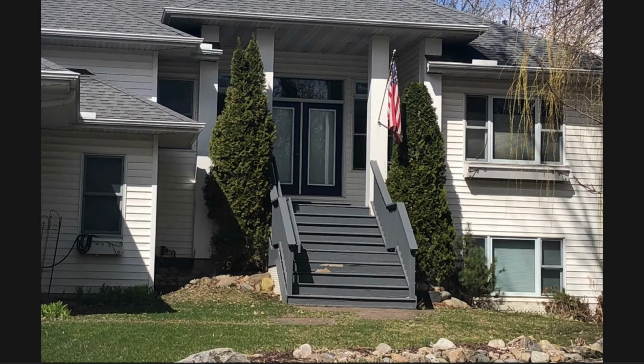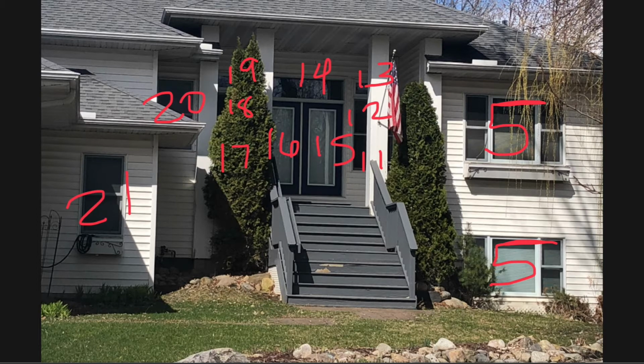And this neighbor has 5 right here and 5 right here, which equals 10. And then 11, 12, 13, 14, 15, 16, 17, 18, 19, behind that tree, 20, 21. 21 is more than 18.